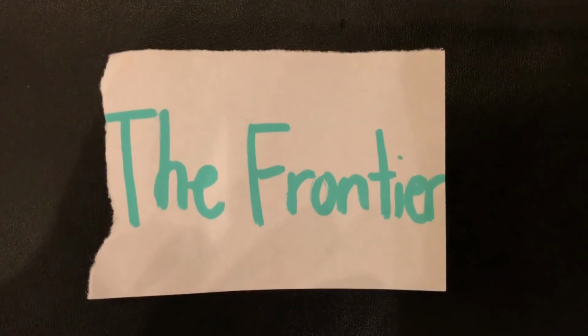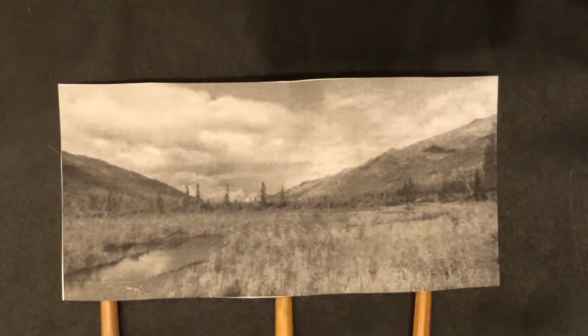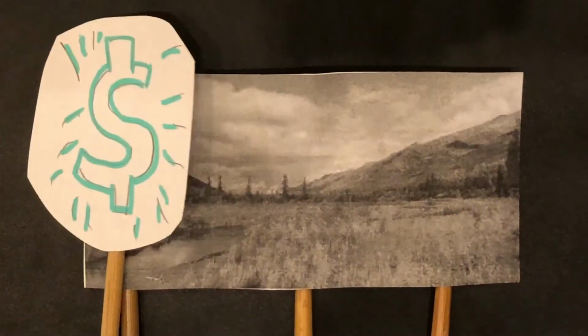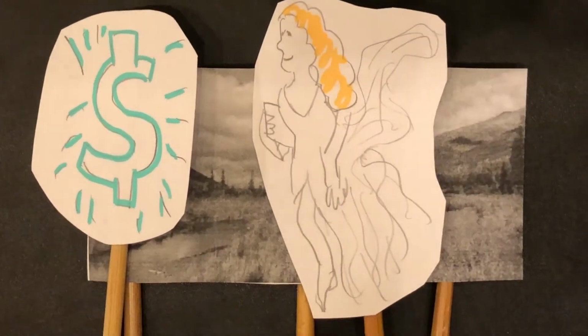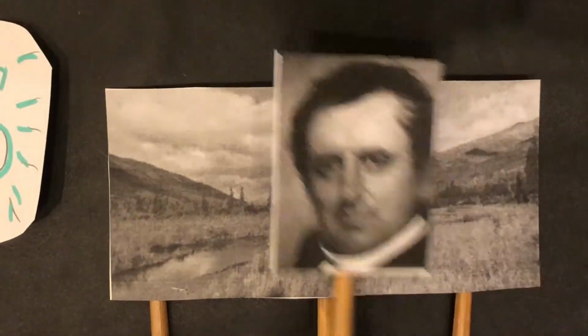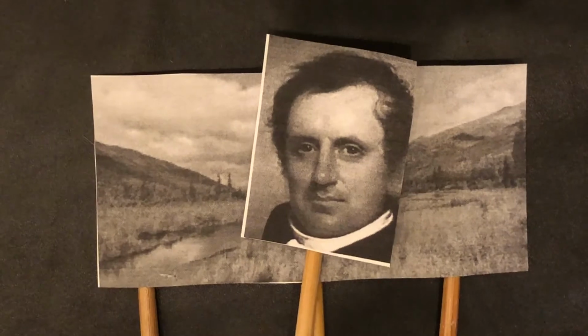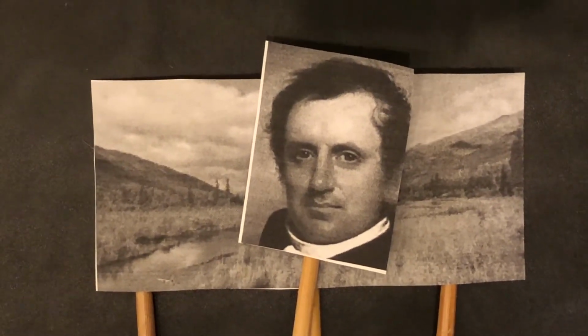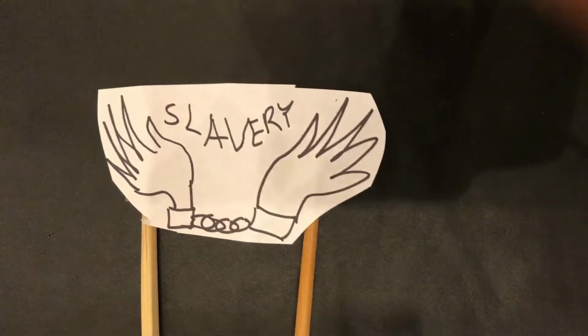The Frontier. Land fever gripped the country as settlers sought to make money and gain land under the idea of manifest destiny. The frontier represented possibility and escape and played a large role in romantic novels, such as James Fenimore Cooper's The Prairie.